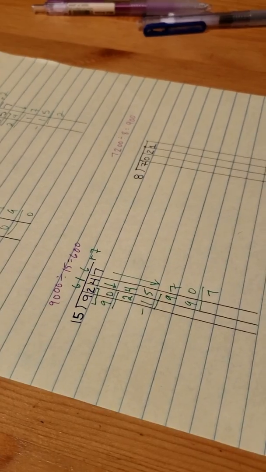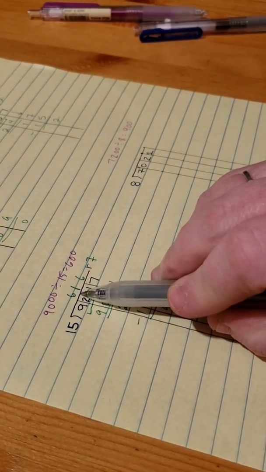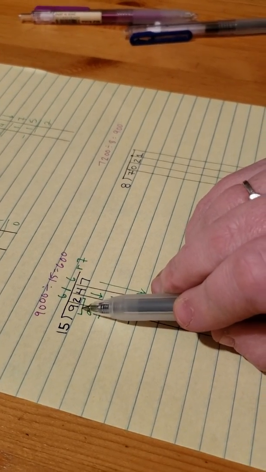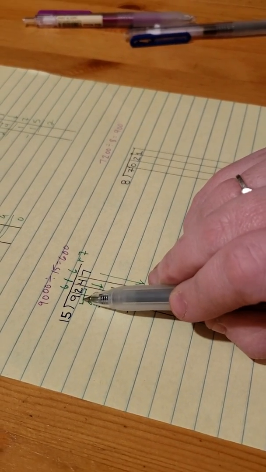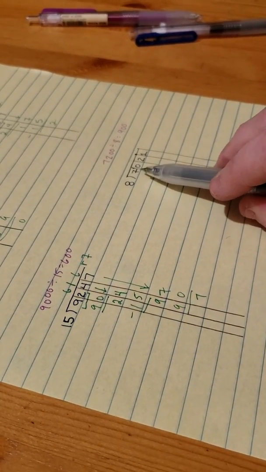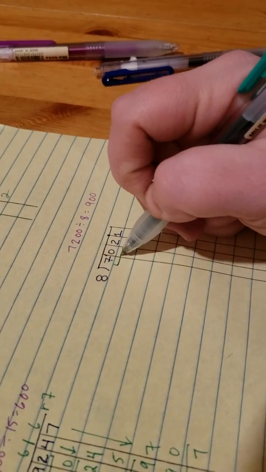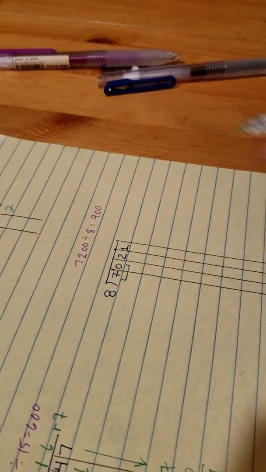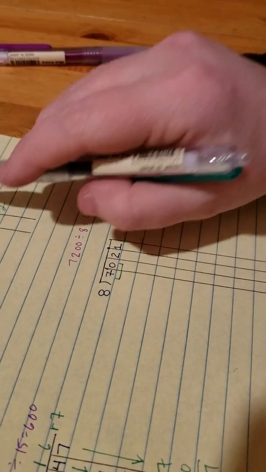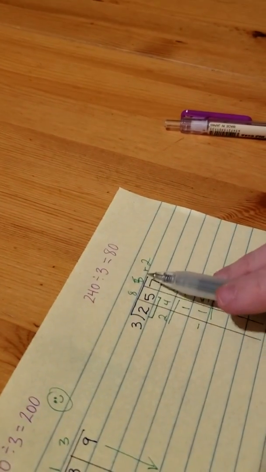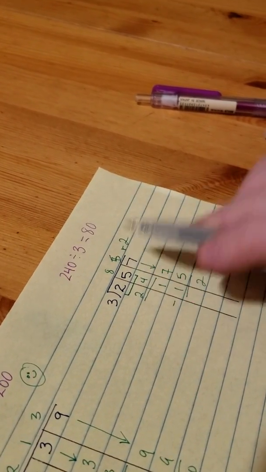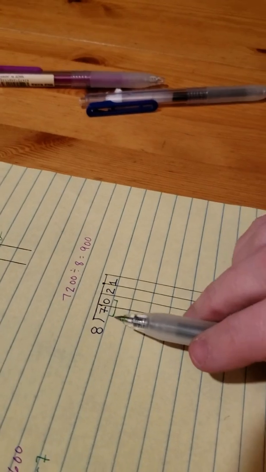Now this question, you have to know that you don't start by putting your solution in your thousands column because 15 doesn't fit into your thousands column. It's bigger than the first number. If the number you're dividing by is bigger than the first number, you have to move over to the next column. And yes, I drew lines to keep my work neat. Normally up here, I would erase that, but I want to use color for you to see. But in class, we would definitely erase any mistake to keep our work neat.